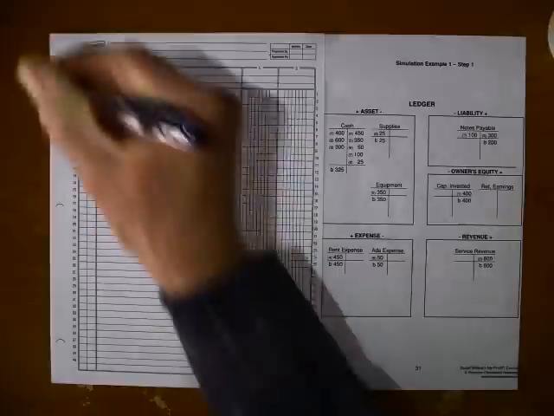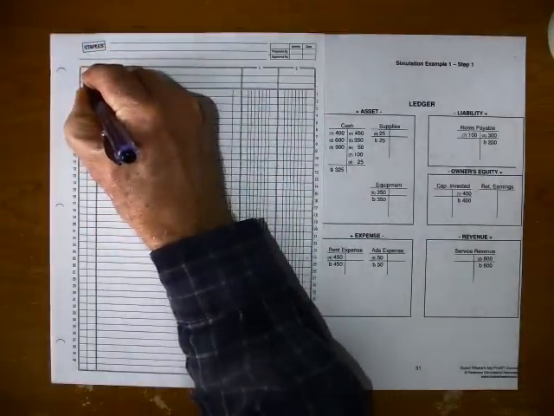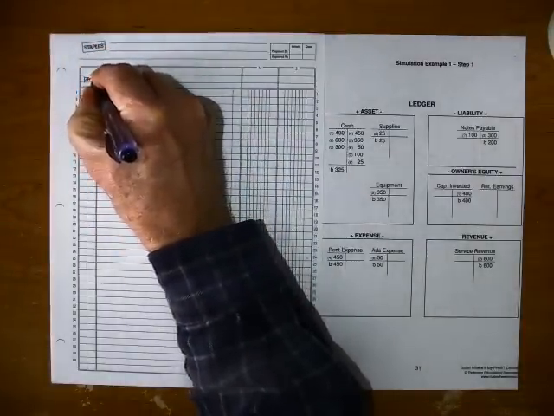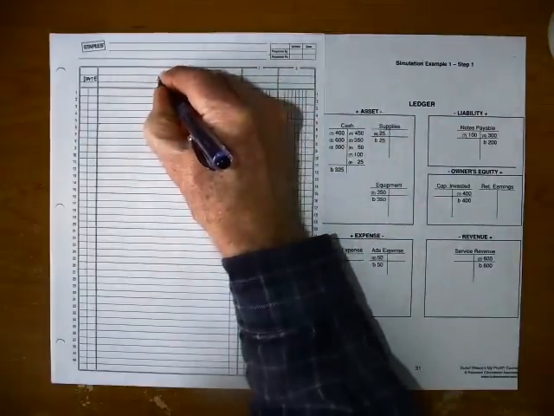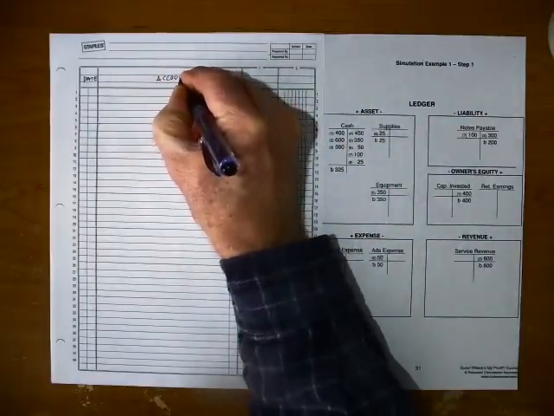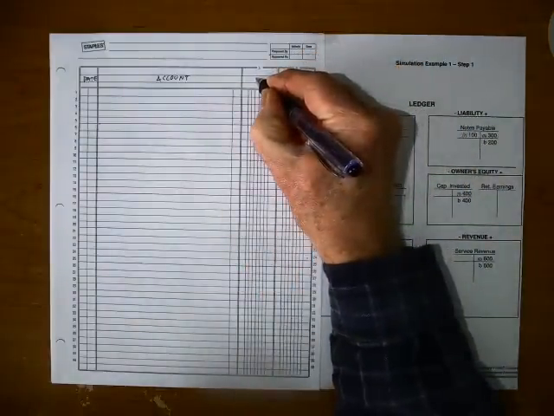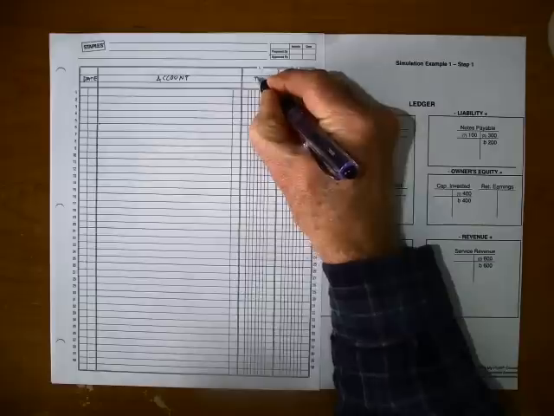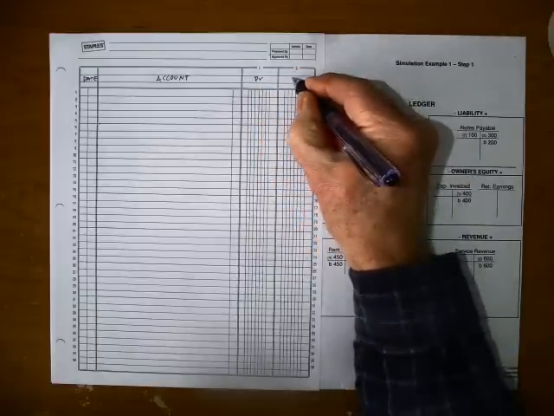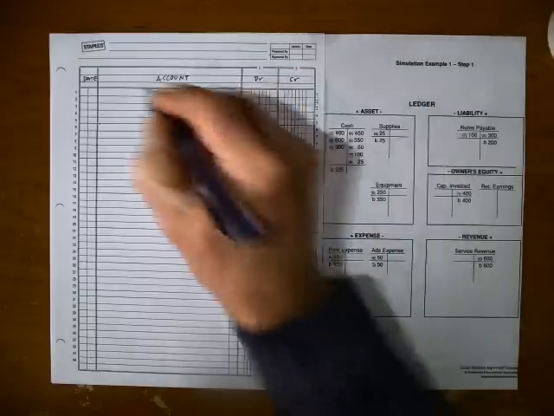So I have a journal form here. This can be purchased at Staples or Office Max. You buy them in a pad, and you'll notice it has a series of columns. This column here is for the date. This is for the account. This is for your debit. I'm going to abbreviate it, debit or left, DR, and credit or right, CR. Okay, so this is your journal.